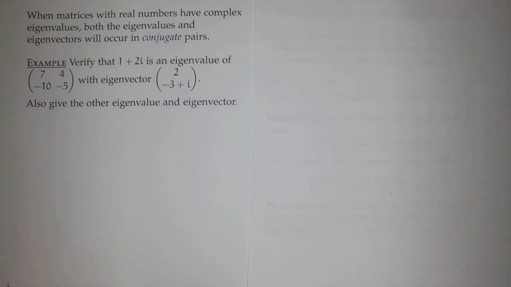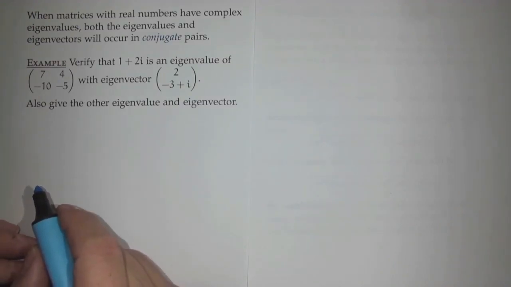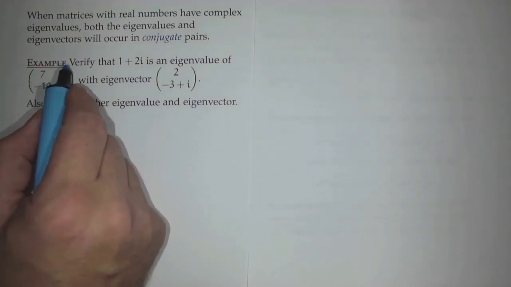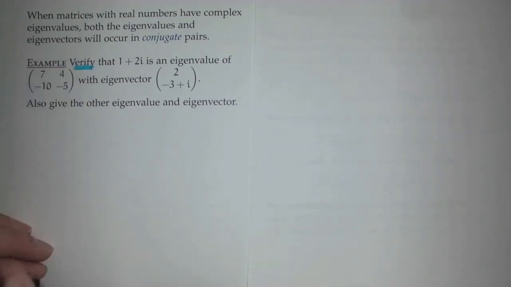All right, now you look at this and you might have two reactions. Either, oh, this is going to take forever and there's not a lot of space. We're going to have to find the characteristic polynomial and take the roots and then do the stuff for eigenvectors. Do we really have time for that? No? But notice, it doesn't say find it. It says verify it. So verifying should be much simpler.